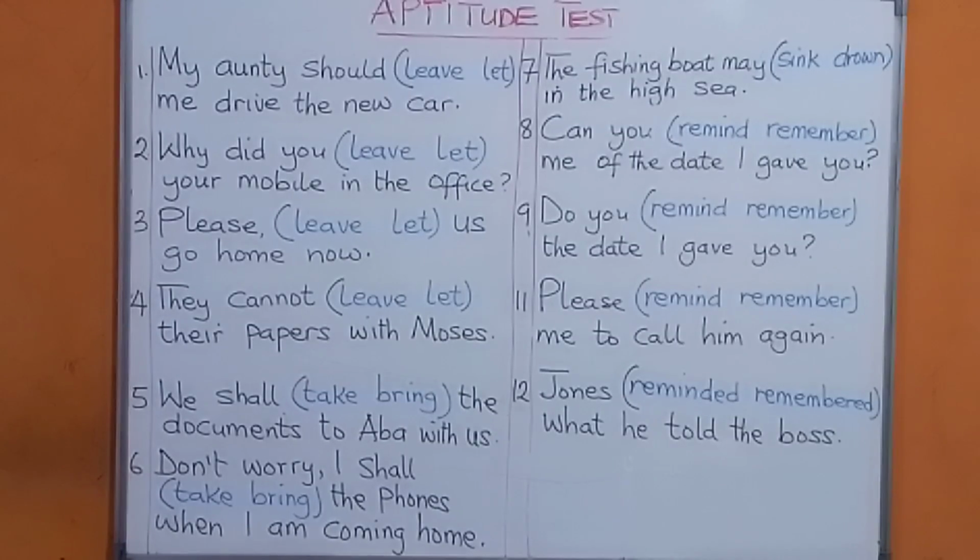Our practical session on spoken English, where we test our understanding of the lessons that we taught by giving us some practical exercises. So when you come to this session, when you open this video, take your notebook and copy all the questions as you see them. Pause the video, underline the correct answer from the bracket.